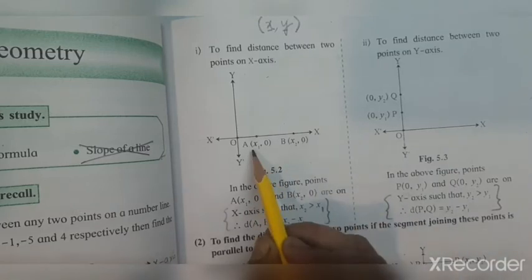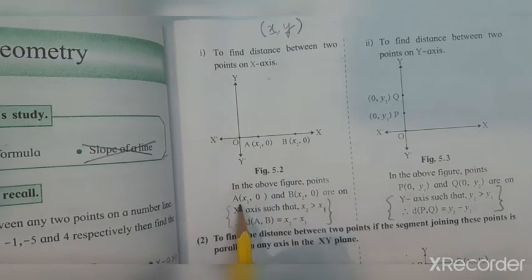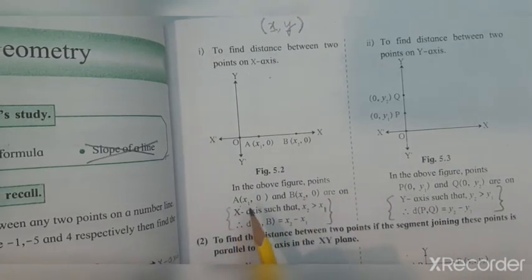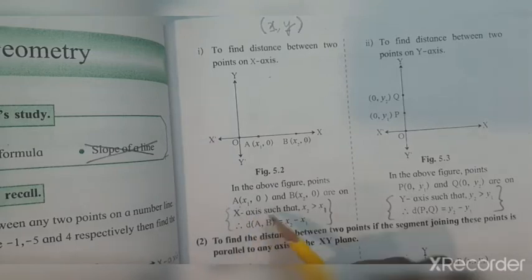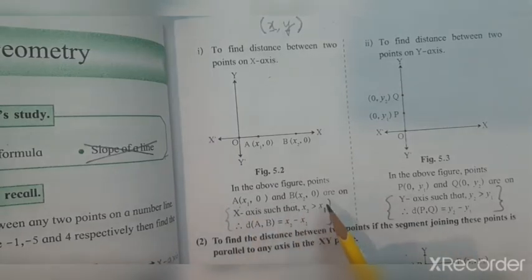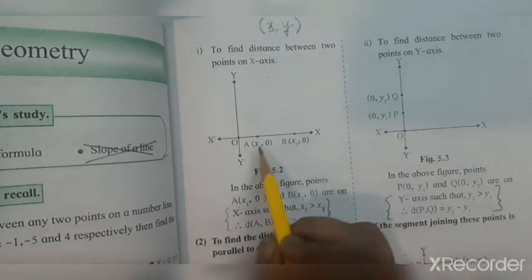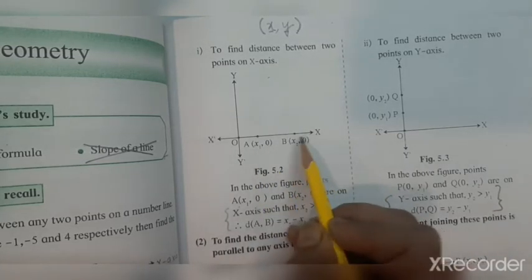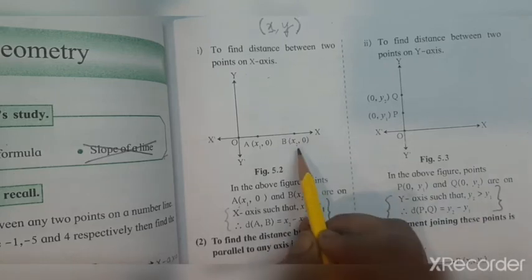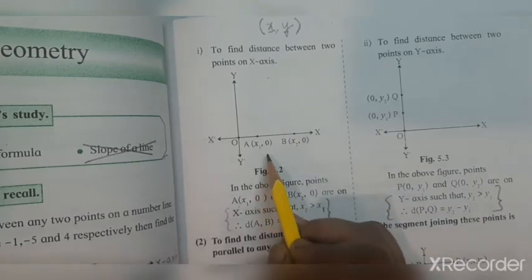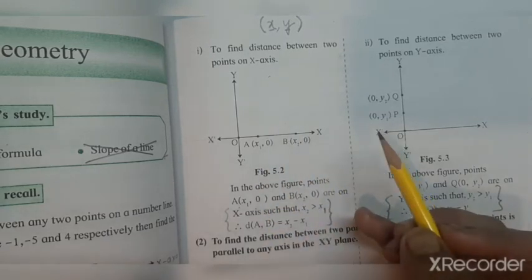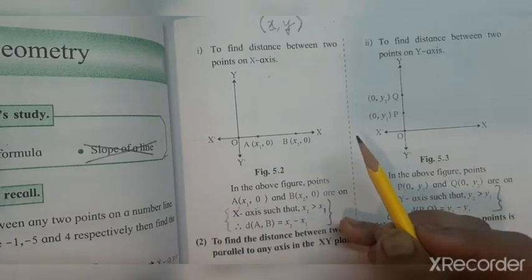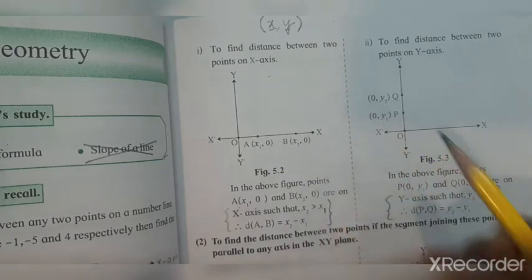Now, if we have taken the coordinates of point A as x1 and 0 and coordinates of point B as x2 and 0, then to find the distance between A and B, we write x2 minus x1. We will not mention anything about y because the y coordinate is 0.